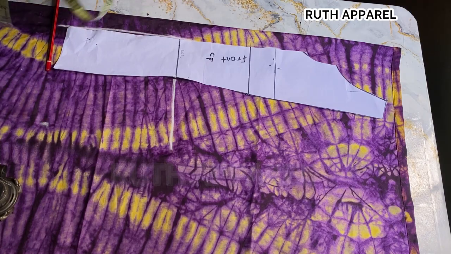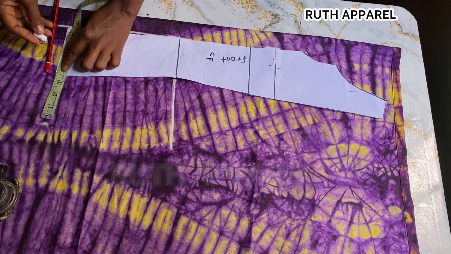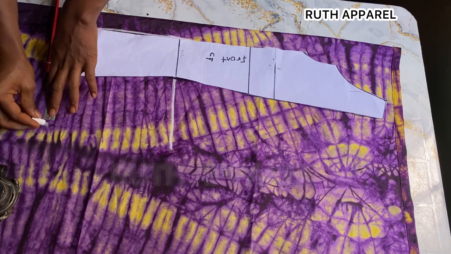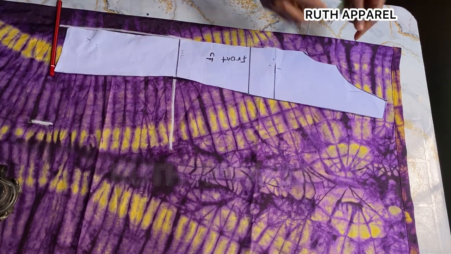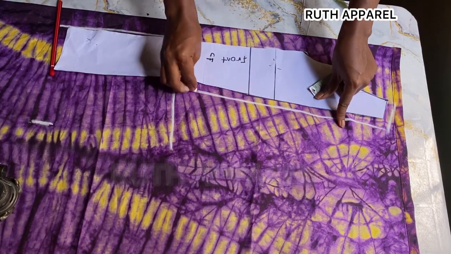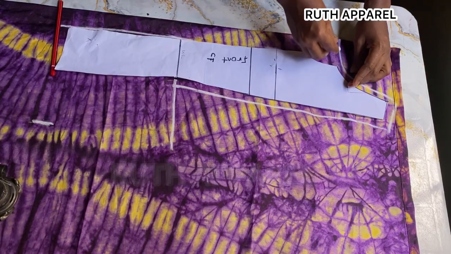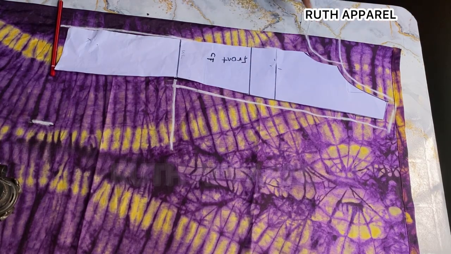Now you can make yours 3 inches, 4 inches, 6 inches, 10 inches, depending on the amount of fabric that you have. So I just go ahead and add 0.5 inches round, and also add on the neckline, just like I'm doing. So after that, I'll come back here and mark that 4 inches.